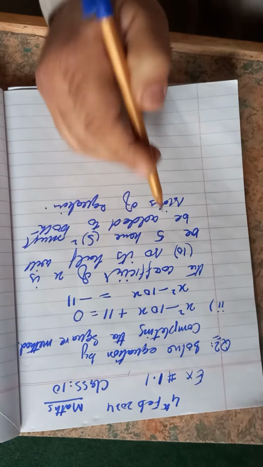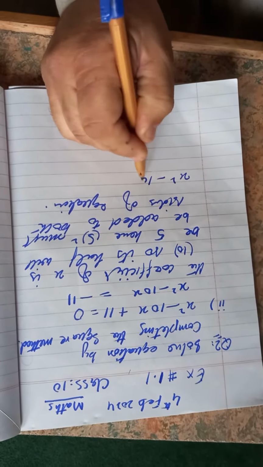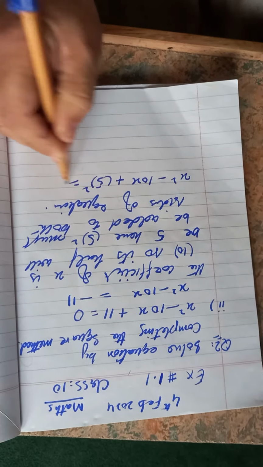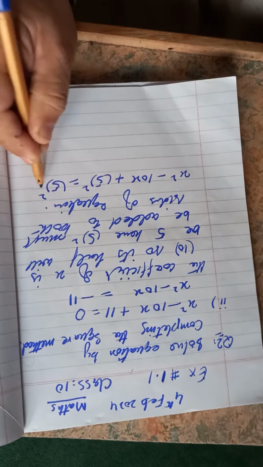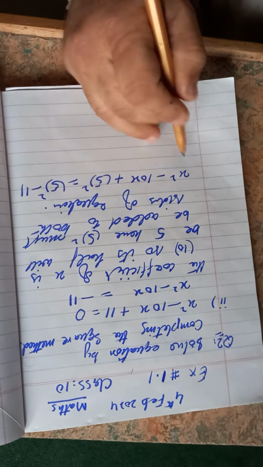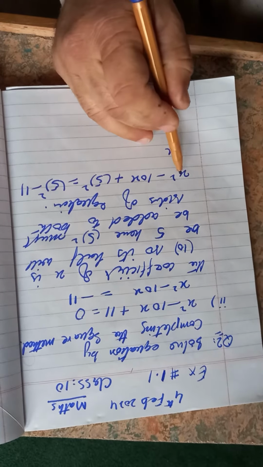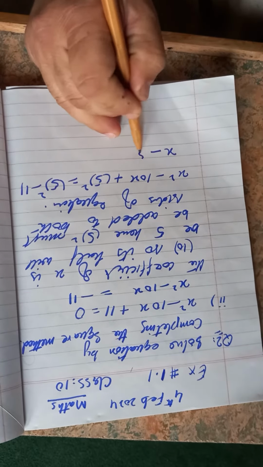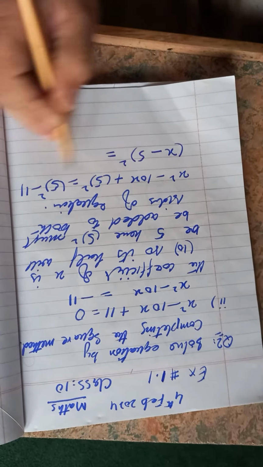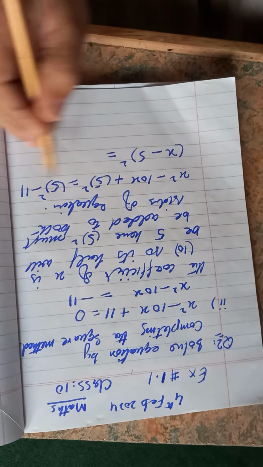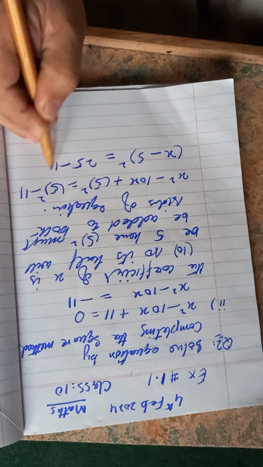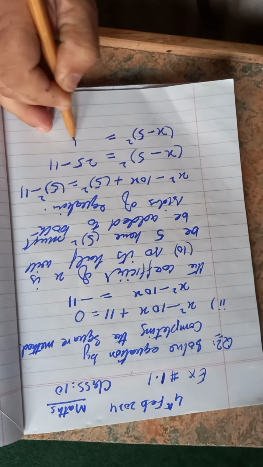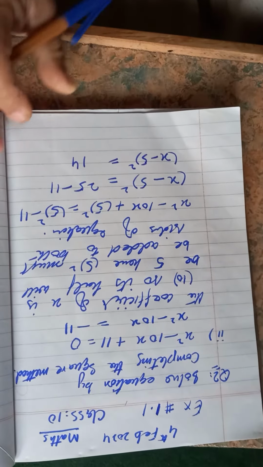Now in this equation we will be adding plus 5 square, and to the other side also plus 5 square. So actually it's a square minus 2ab plus b square. So a minus b whole square has been expanded to form this. So 25 minus 11, so we get 14 over here.